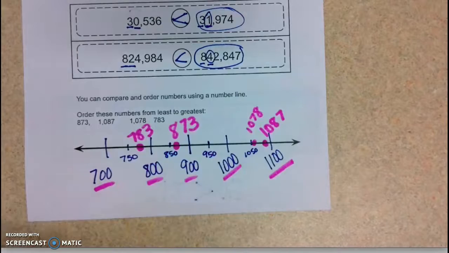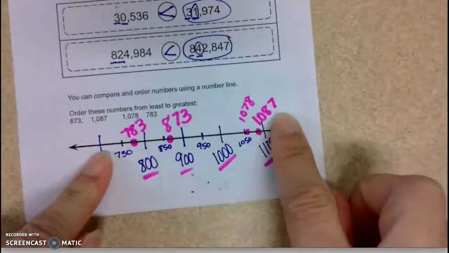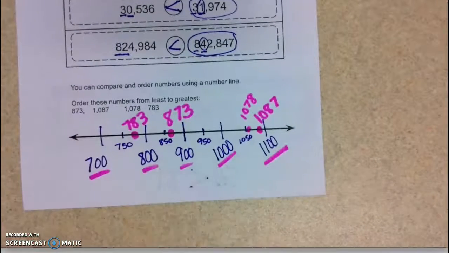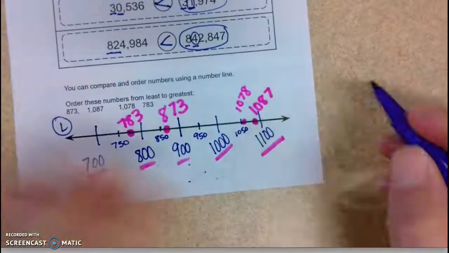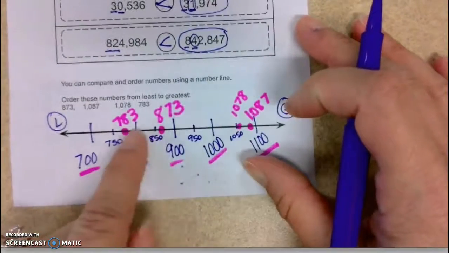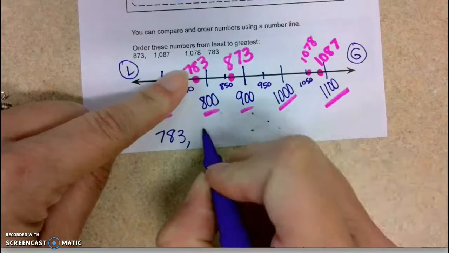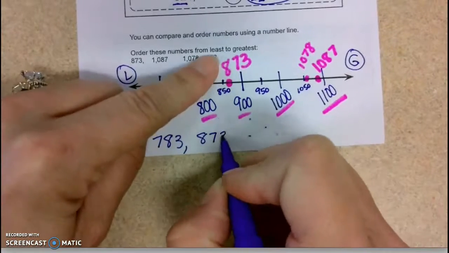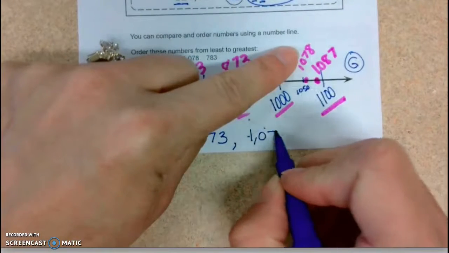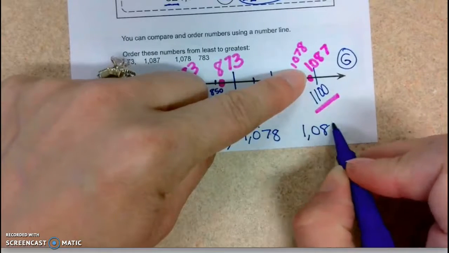And now you want to see the awesome thing about this? Our numbers are already in order from least to greatest, because on a number line, the number furthest to the left is the smallest. It's the least. And as you move to the right, they get bigger. This side would be the greatest. So if I had to put these in order from least to greatest and I have them on my number line, I already got them ready to go. So 783 is the smallest number. 873 is the next smallest. 1,078 is the next smallest. And then the biggest number is 1,087.